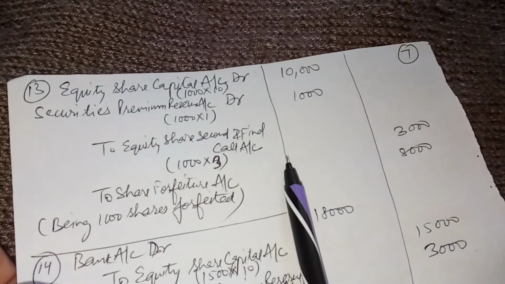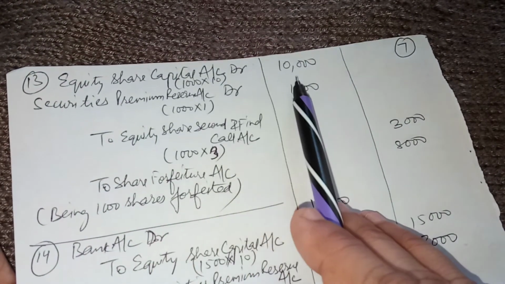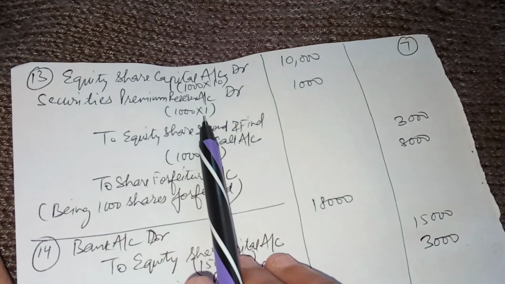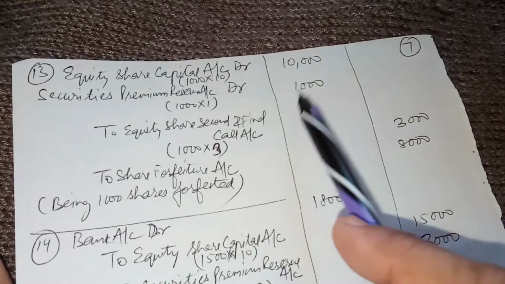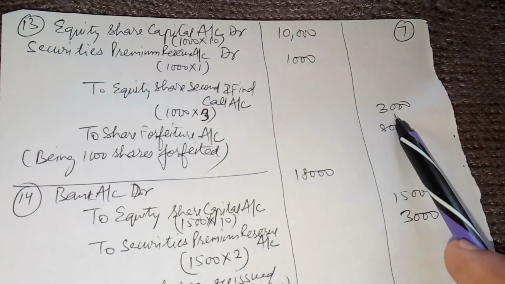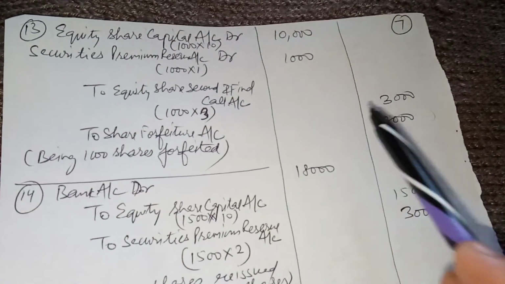And now these 1,000 shares were forfeited. Equity share capital account debit 1,000 into 10, 10,000. Securities premium reserve account 1,000 into 1, as the premium was not received, 1,000. To equity share second and final call for 1,000 shares, rupees 3 were not received. So 3,000, and the balance will be transferred to share forfeiture account, 8,000.